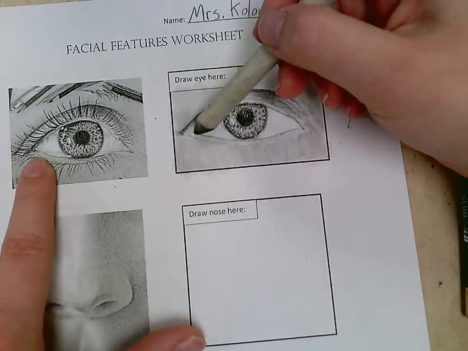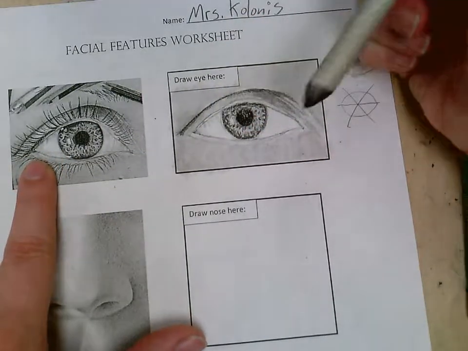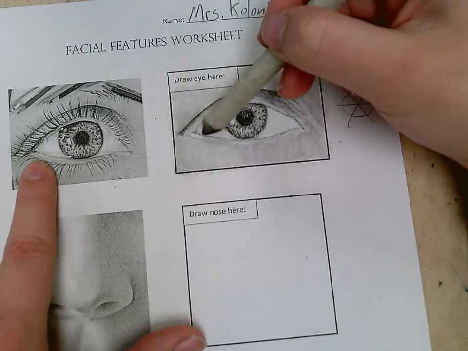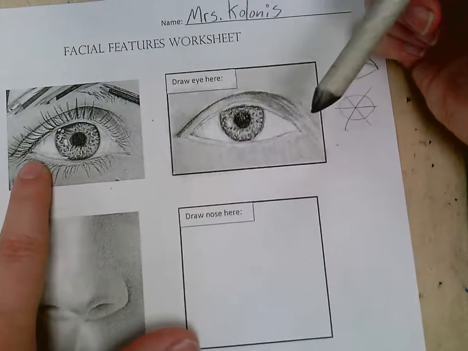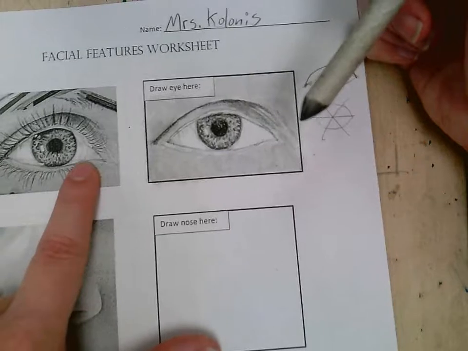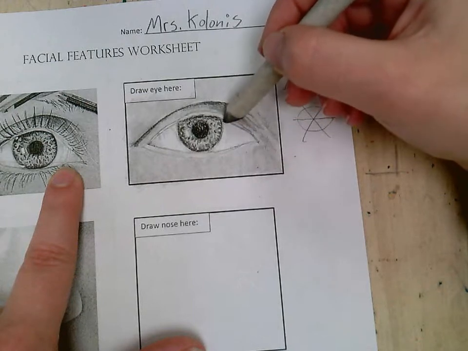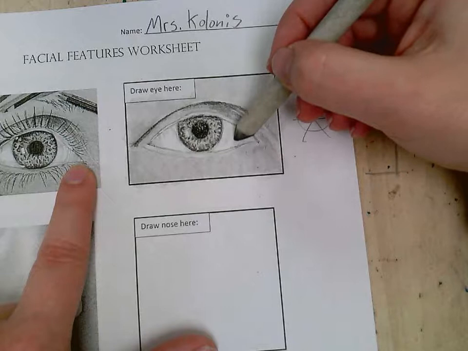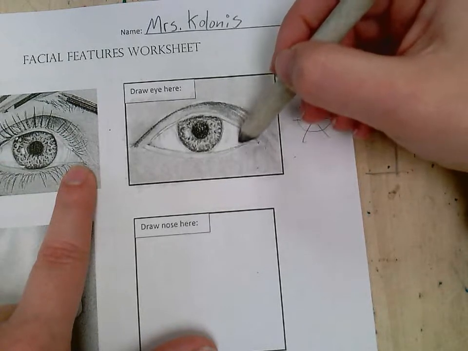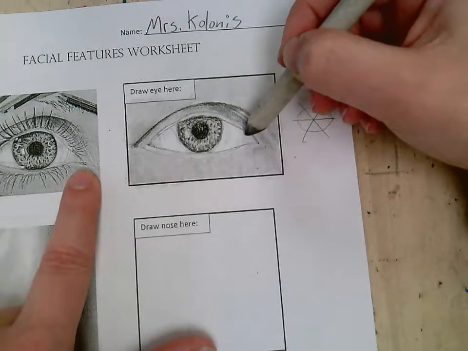And then there's a little bit of gray on the left side, so I'll make a little bit of gray there. And then on this side, I'm looking for those gray areas too. There's that streak of gray. And then the tear duct has these lines in it too.